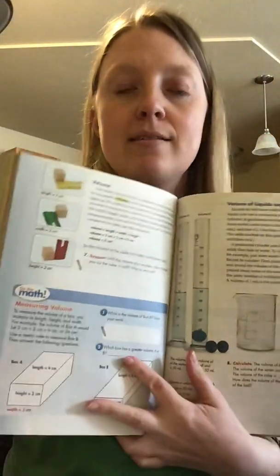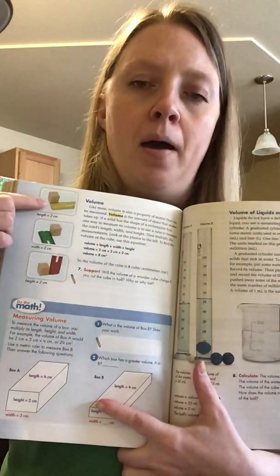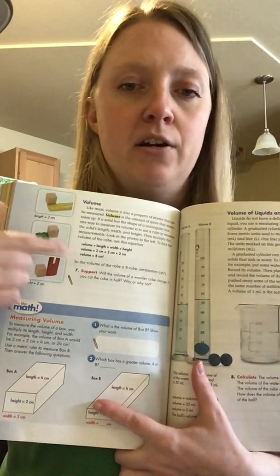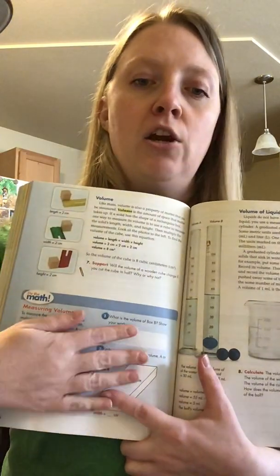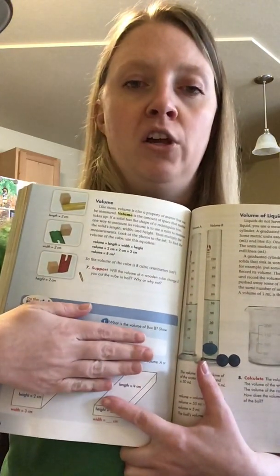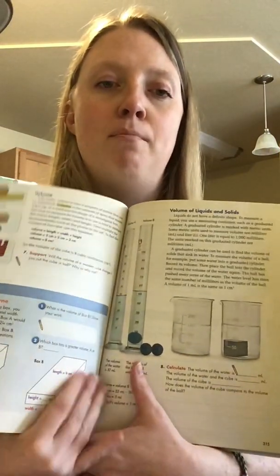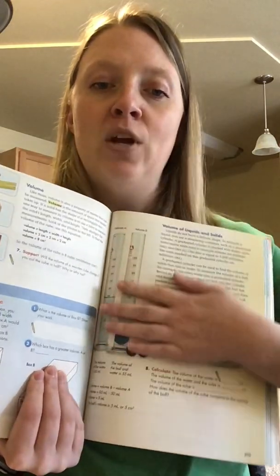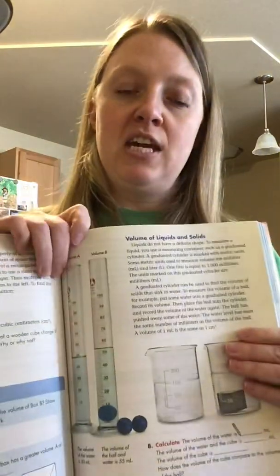You're going to talk about volume, so how much space a three-dimensional thing takes up. So it'll talk about the volume of this cube and how you can measure using centimeters. Pay attention to these formulas right here. This is really important. You don't have to do this part down here, but if you want to look at it, you can. This side continues talking about ways to measure volume, whether it's solids and liquids. Again, read everything, but I want to point out these pictures here.